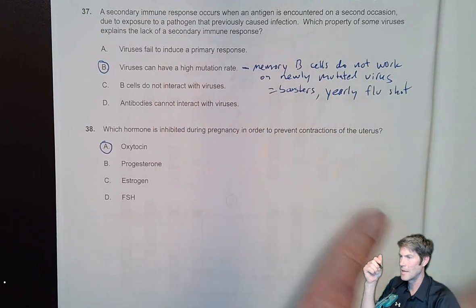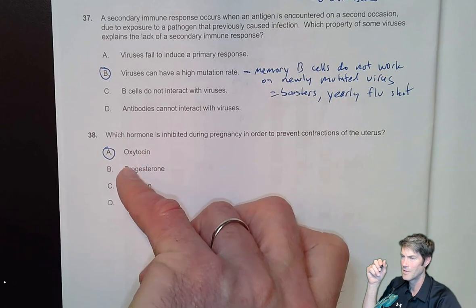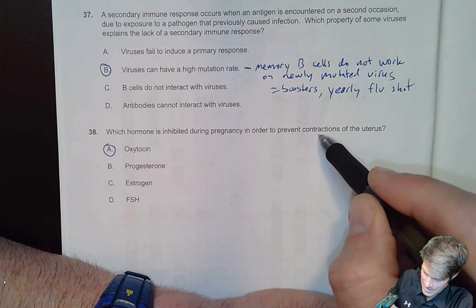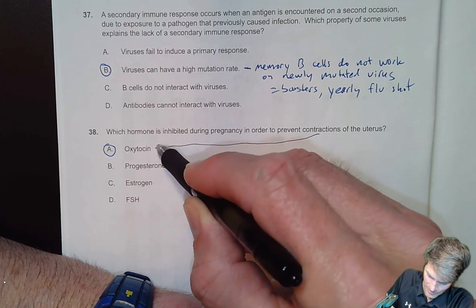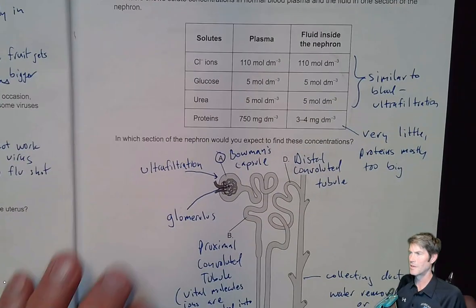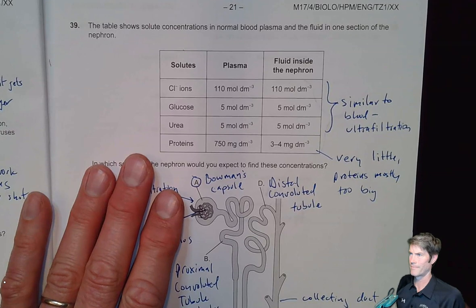What hormone is inhibited during pregnancy so you don't have contractions? That would be oxytocin. That is the contraction hormone. Okay? Oxytocin. If you have too much oxytocin before the due date, you can have a miscarriage.